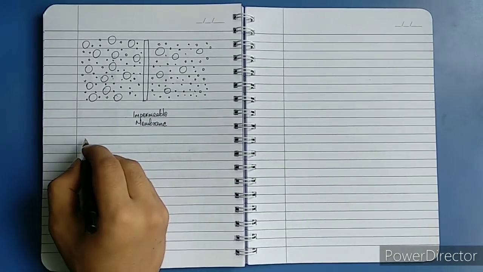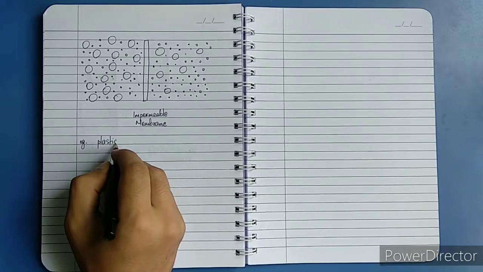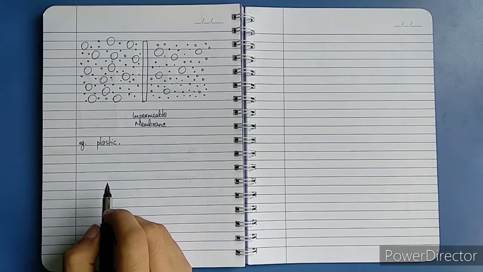And an example would be, say, plastic. You cannot pass any water through plastic. If you take a plastic paper and put any solution above the plastic, you'll see that nothing comes out of the plastic from below. So plastic is an impermeable membrane.